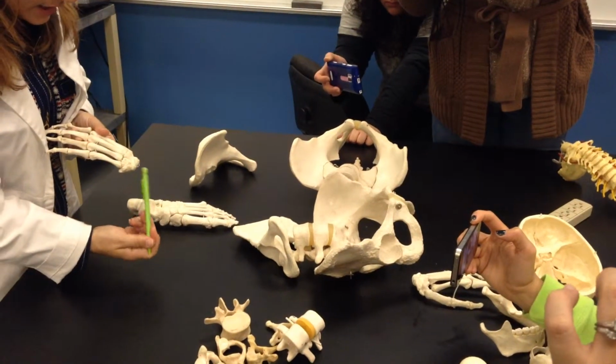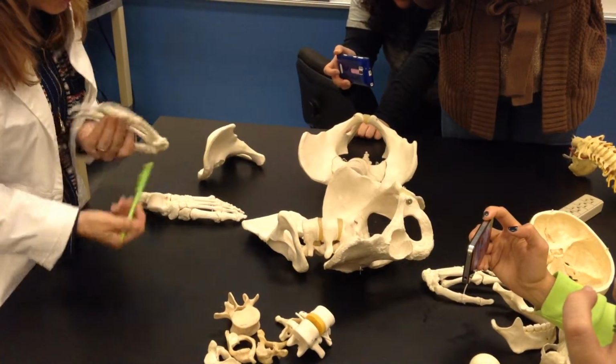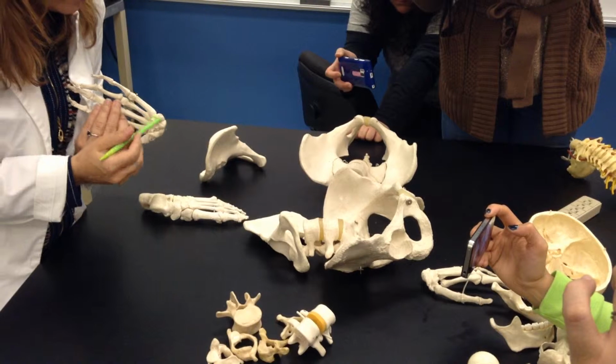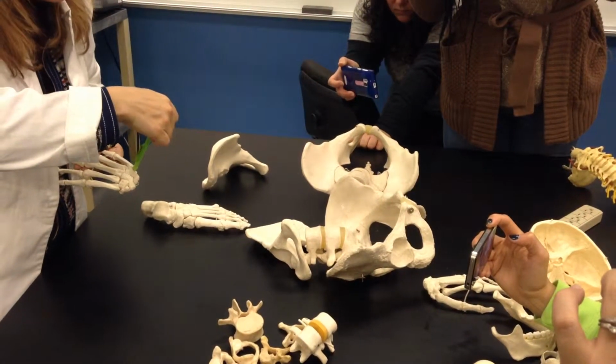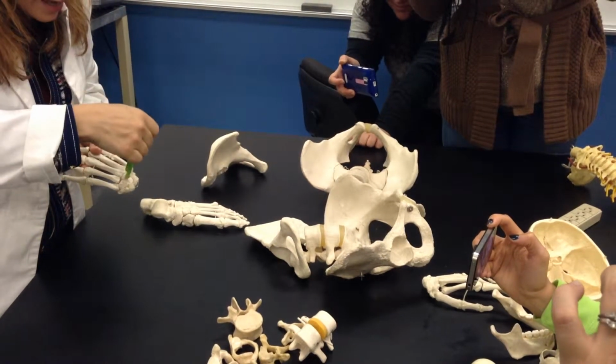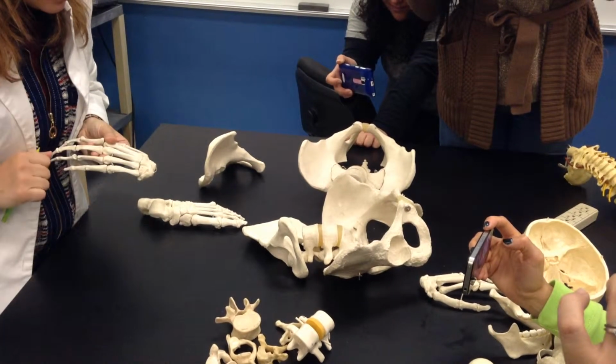Scaphoid, lunate, triquetrum, 3, pisiform, ow, piss me off. Come back here. Trapezium, trapezoid, capitate, and hamate. Okay?